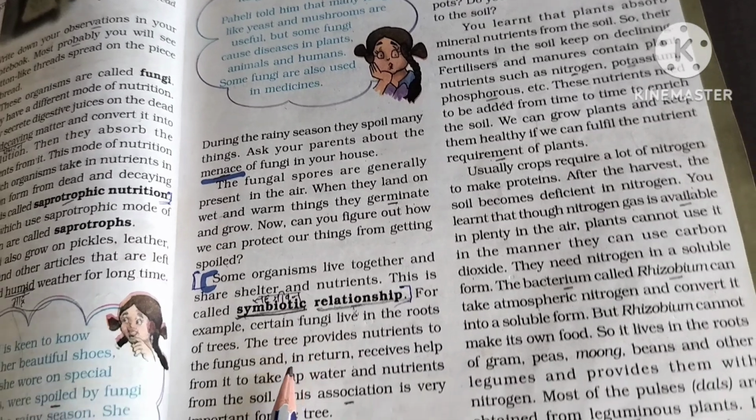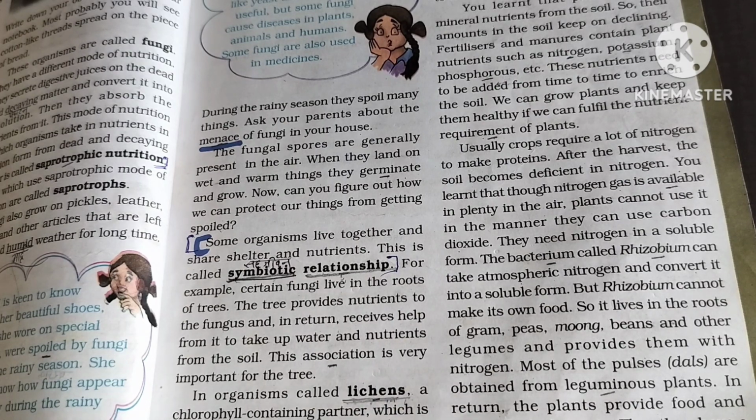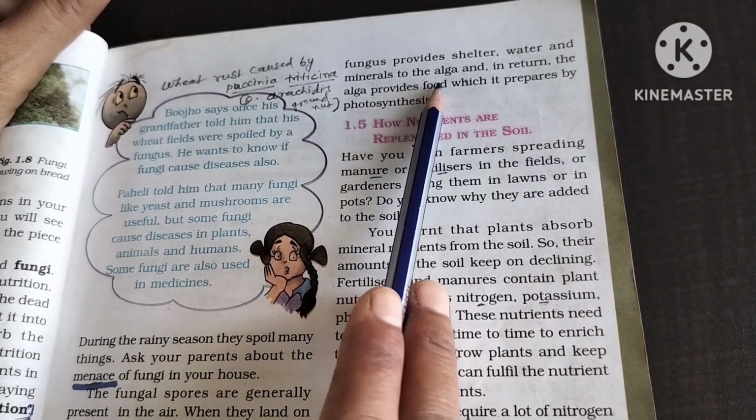Suppose here is the organism called lichen. Lichen is a fungus organism. This fungus grows with algae. Algae are green, aquatic plants, and they prepare their own food. But the fungus in lichen is not green and does not prepare its own food. So lichen depends on algae for its food, and the fungus provides shelter, water and minerals to the algae.